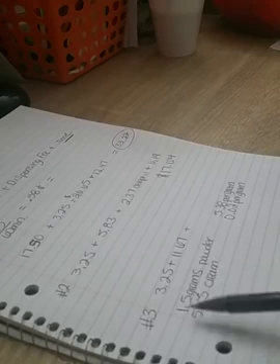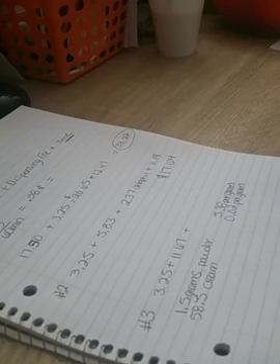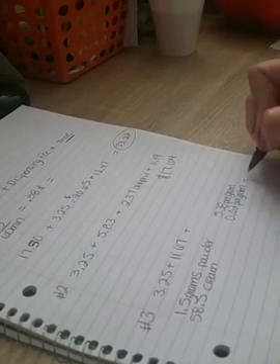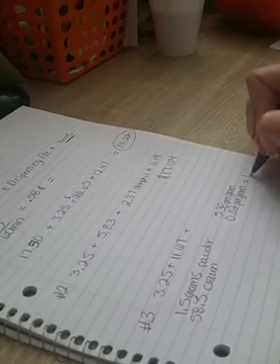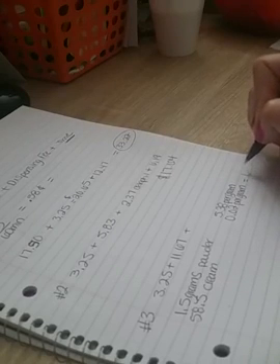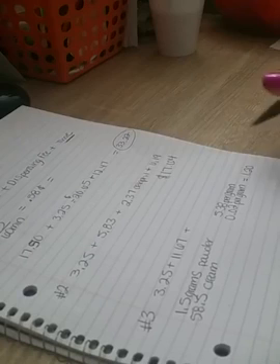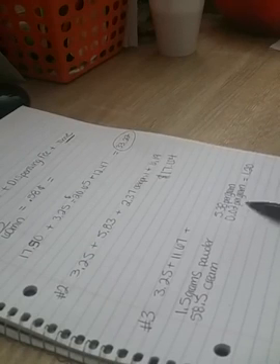So in this case, we do 1.5 grams times $5.38. Actually, since I have my calculator up, I'm going to do the bottom one first. I had the answer out. So it's $1.20, or $1.21 for this.